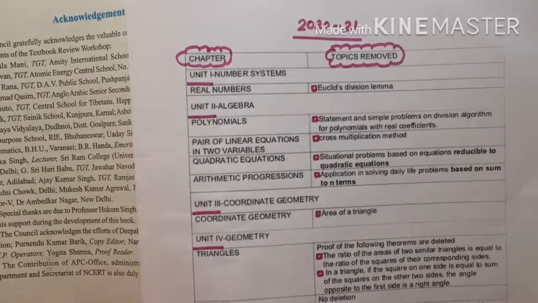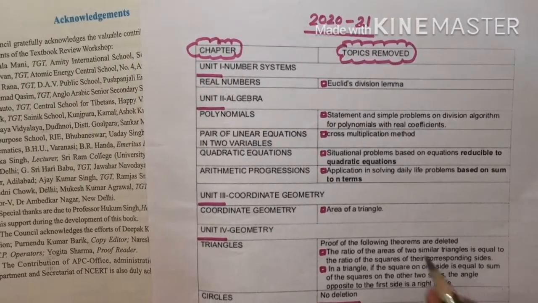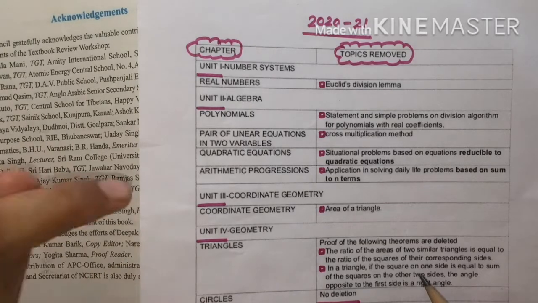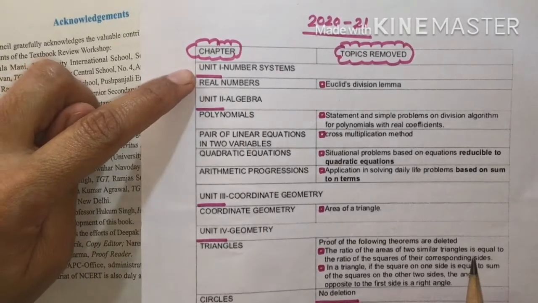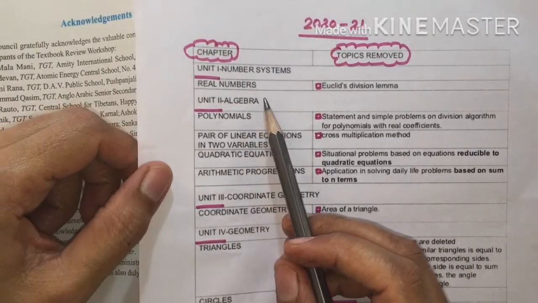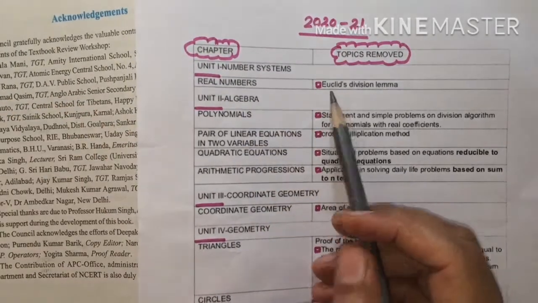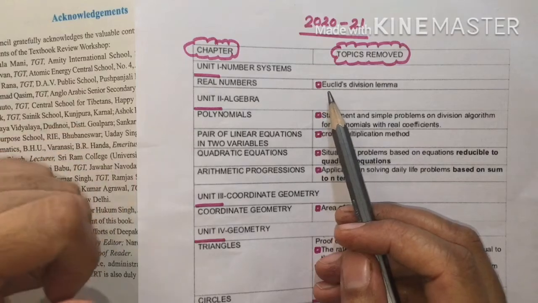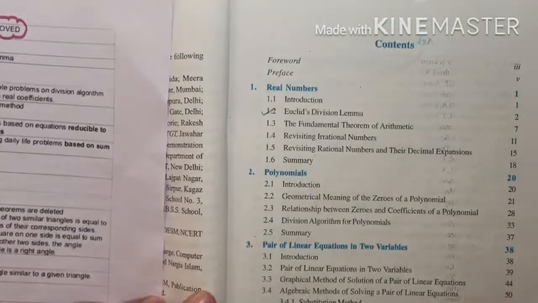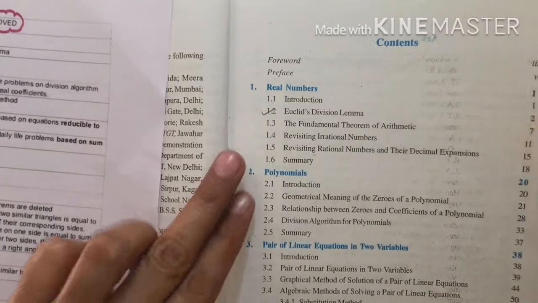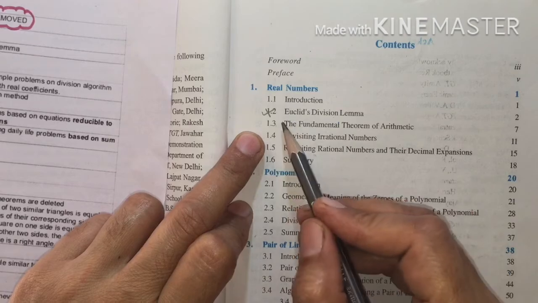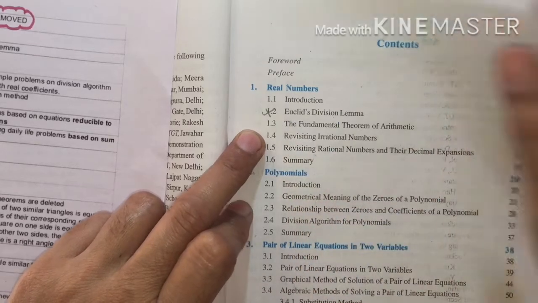As you can see, these many topics have been deleted by CBSE for this session. If I'm talking about unit 1, number system, the first chapter is real numbers, and from this chapter this topic has been removed: Euclid division lemma. This is the content of your NCERT book. So Euclid division lemma has been reduced or deleted.